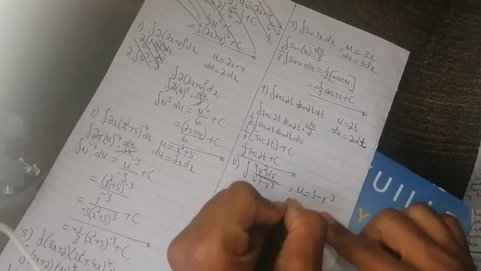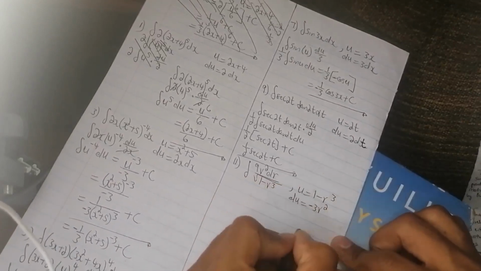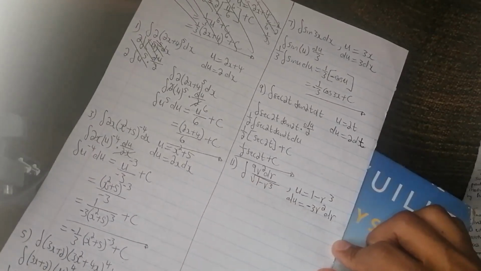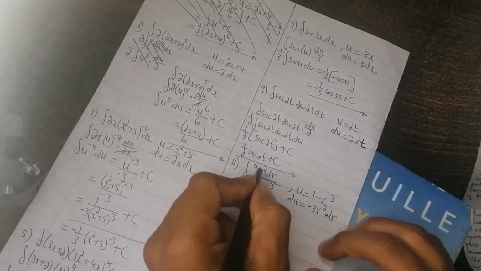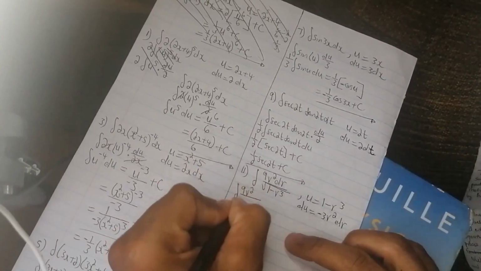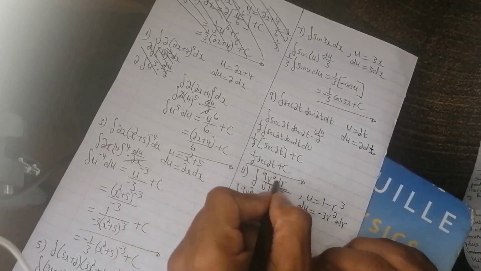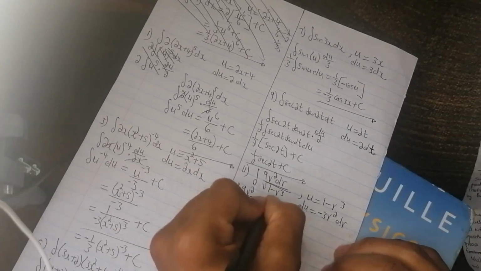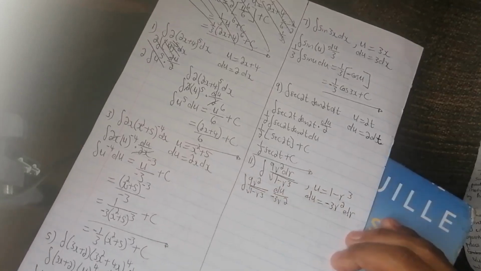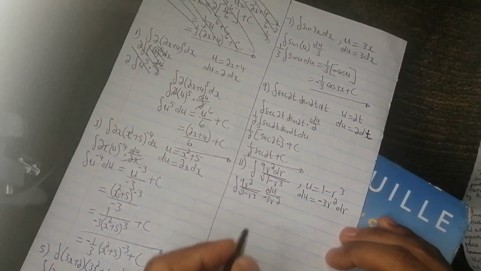I can find du, which is minus 3r squared dr. So I can rewrite this as the integral of 9r squared over the square root of 1 minus r cubed, and where I see dr, I'm writing du all over minus 3r squared.